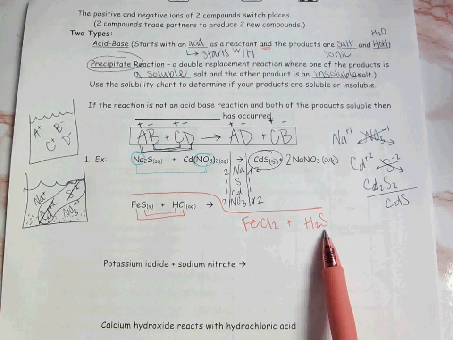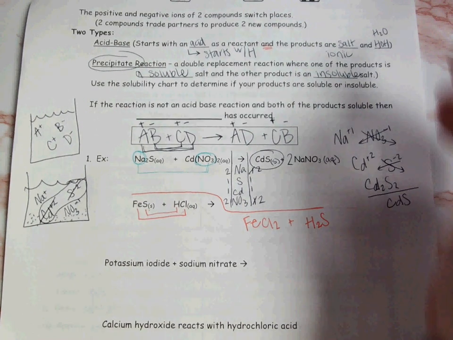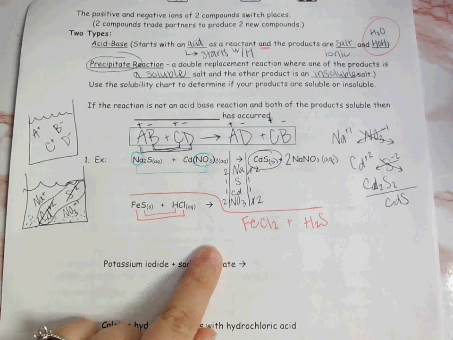That's, I guess, technically kind of also a salt, but not really. Definitely not water. I think that water is the easiest one to look for. You should just get into the habit of recognizing that one. If you see water, acid base is what you should be thinking of. But here we did not produce a salt and water. So that means it is not an acid-base reaction. What kind of reaction would this have to be then? Precipitate reaction.